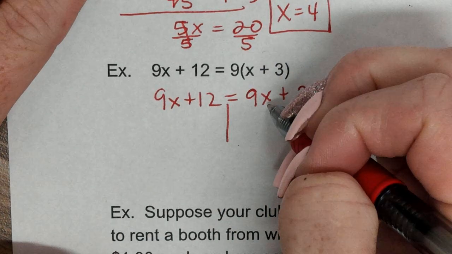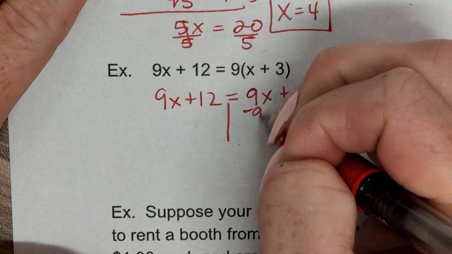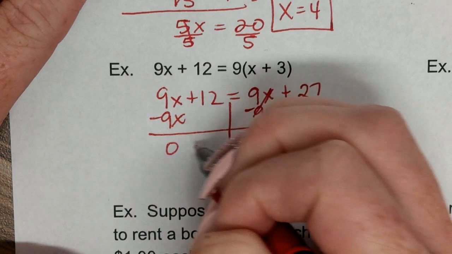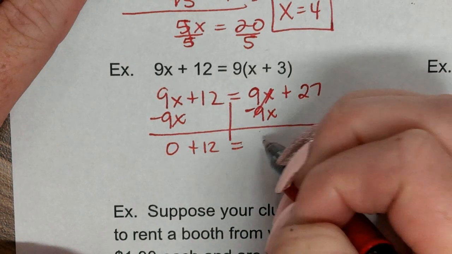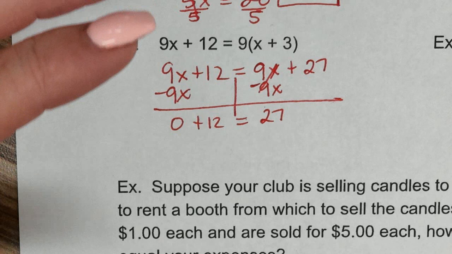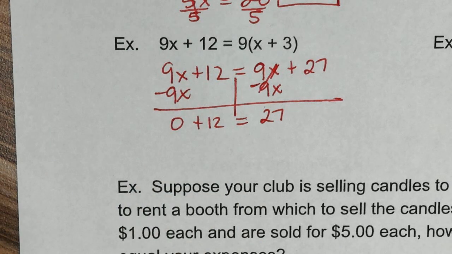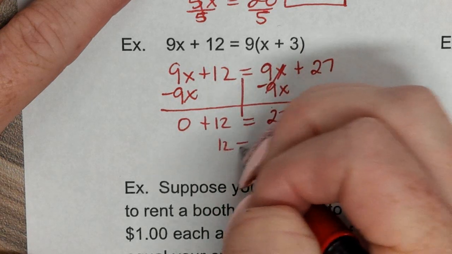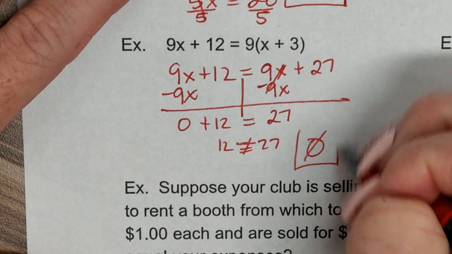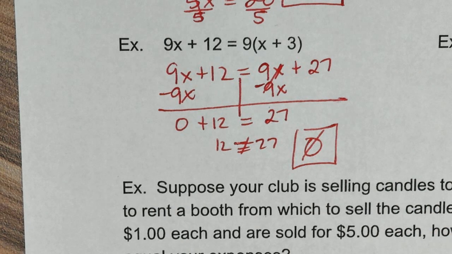I would move this 9x to the left by subtraction. So I have 0 plus 12 equals 27. So anytime you get the variable and it zeroes out, it's either going to be no solution or all real numbers, okay? Does 12 equal 27? No. So the answer is no solution. And the reason is they are parallel lines.